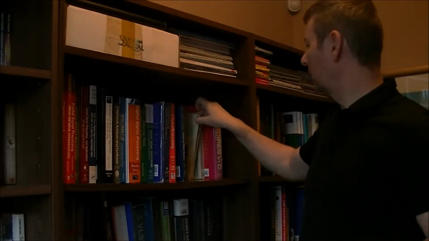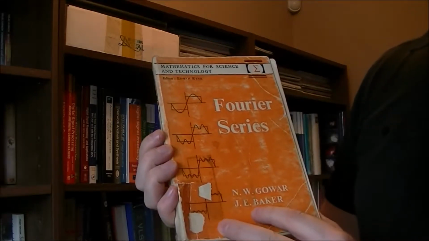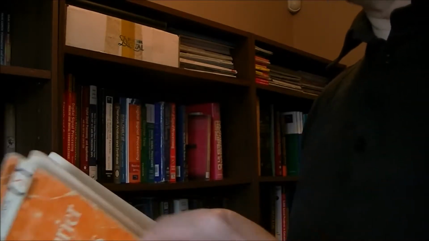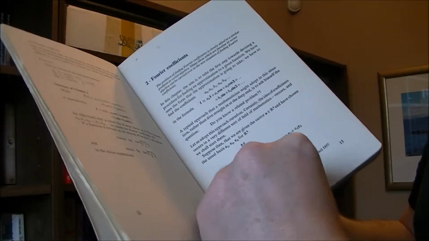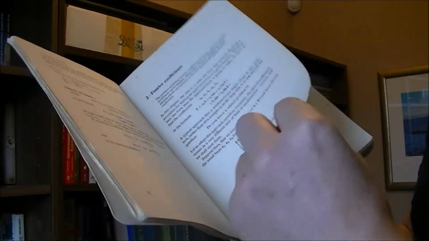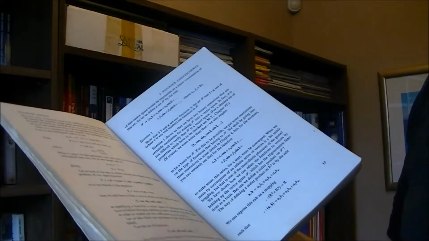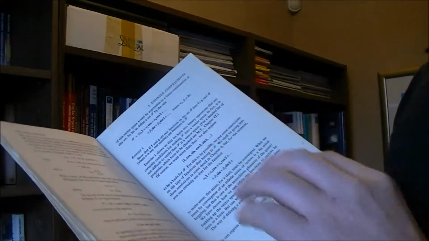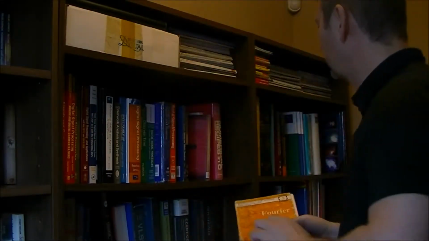Another little book I got years ago is an introduction to Fourier series by N.W. Gower and G.E. Baker. Another nice little book. It just goes over the Fourier series, and it describes it in terms of vector space. This was the first time I actually saw the transforms described really the way that they should be described, which is in terms of orthonormal vector spaces. Again, a nice little introductory lead-in, and it's got a few nice case studies in the back, a couple of chapters. So definitely another one I would recommend.